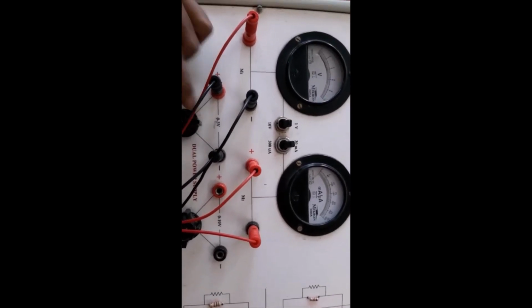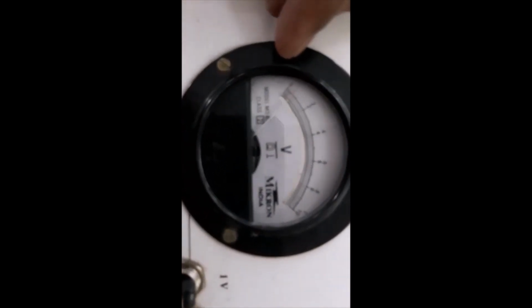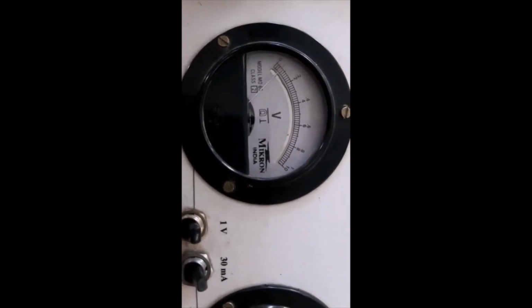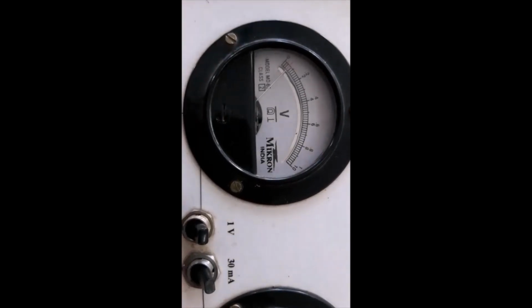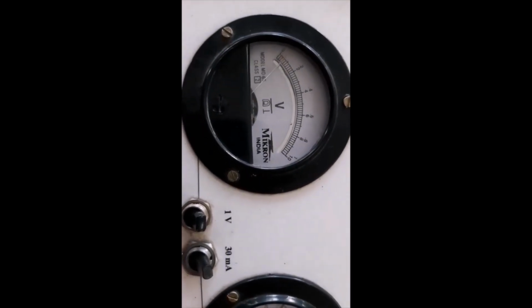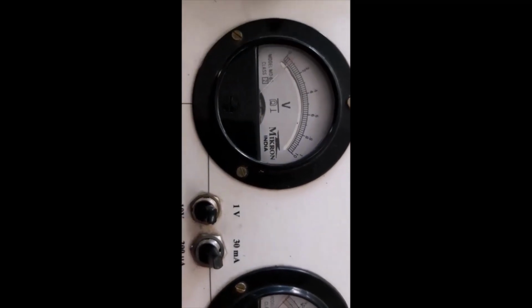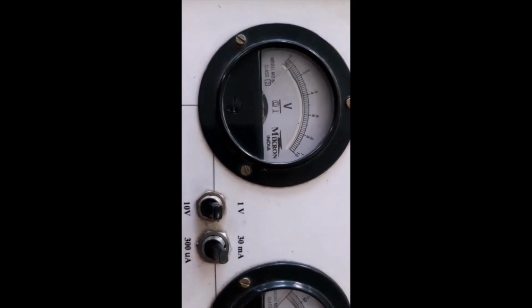You see that the scale goes from 0 to 0.2, and there are 10 divisions from 0 to 0.2. So for each division you have to calculate how much it is. 0.2 divided by 10 divisions is 0.02 for each division. Therefore, if I move, say, 2 divisions, it is 0.04.